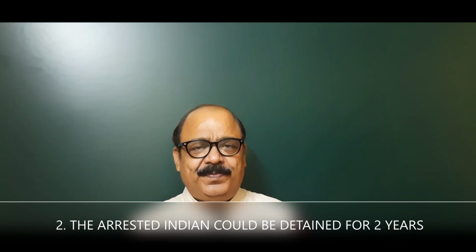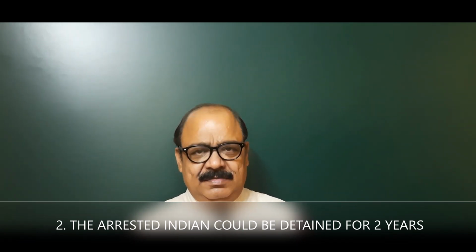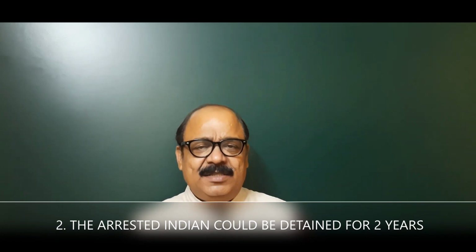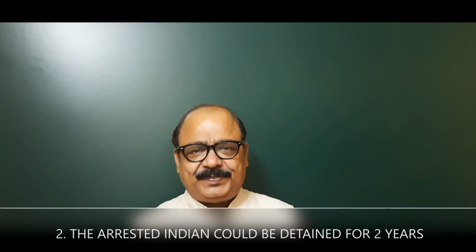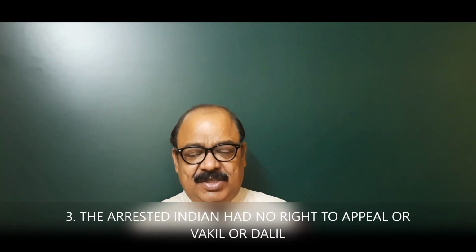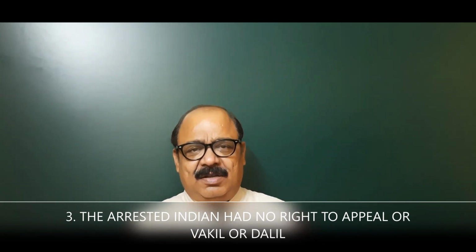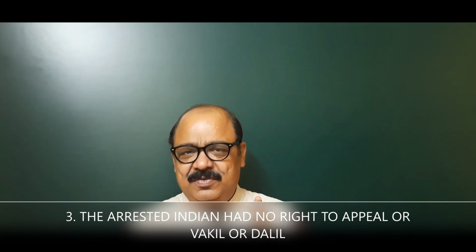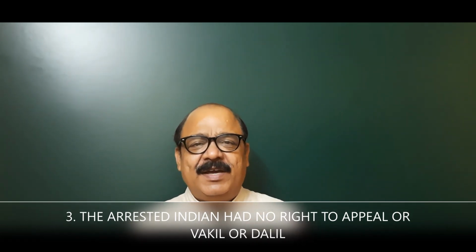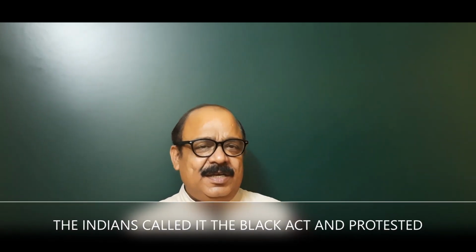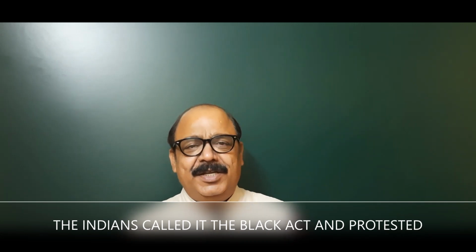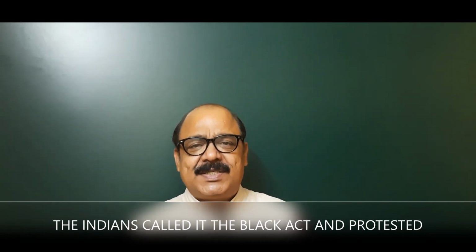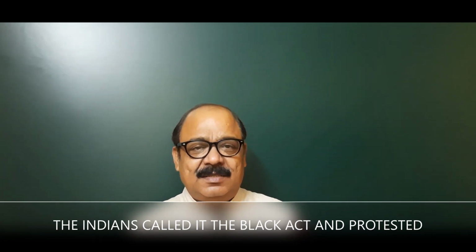And number 2, that arrested Indian under the Rowlatt Act by the British police could be detained for 2 years for interrogation in jail. Number 3, that arrested Indian under the Rowlatt Act had no right to appeal, no right to vakil, or no right to give any dalil. Due to these 3 provisions, the Indians protested this act. The Indians called this act the Black Act.